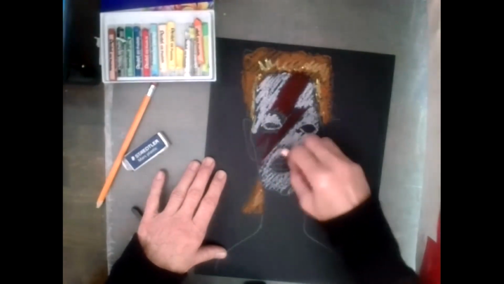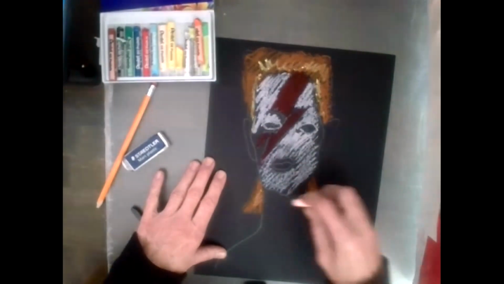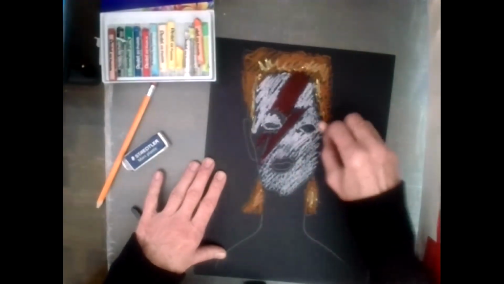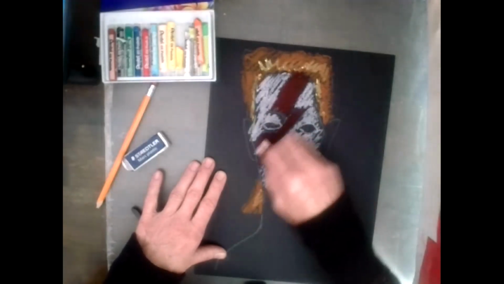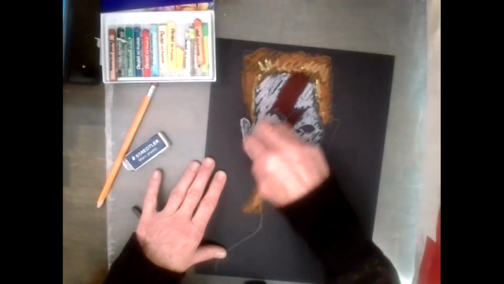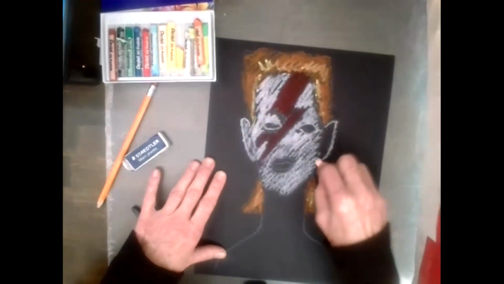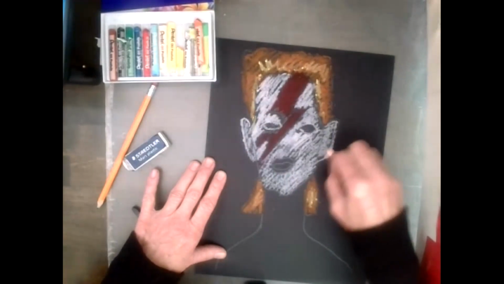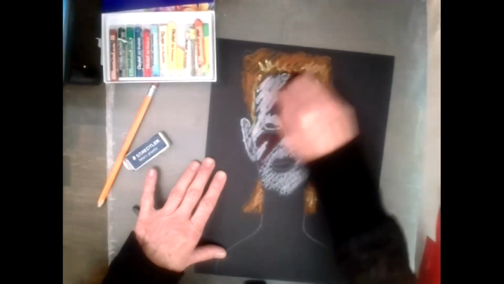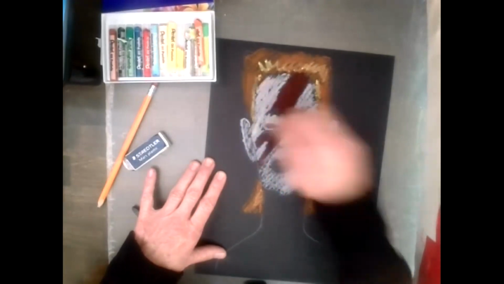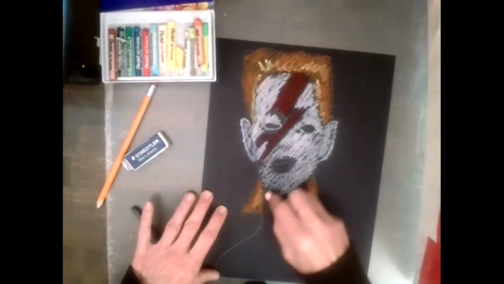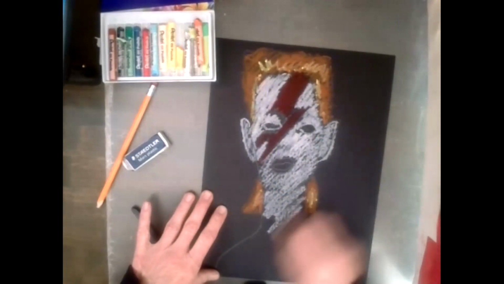I'm going to go back into this and fix it up afterwards, after I get a lot of it in. But I want you to notice how quickly I'm working, and I want you to work quickly as well, because I think a lot of times what happens when you work quickly is you do things that you're not conscious about, and it turns out really, really nice.